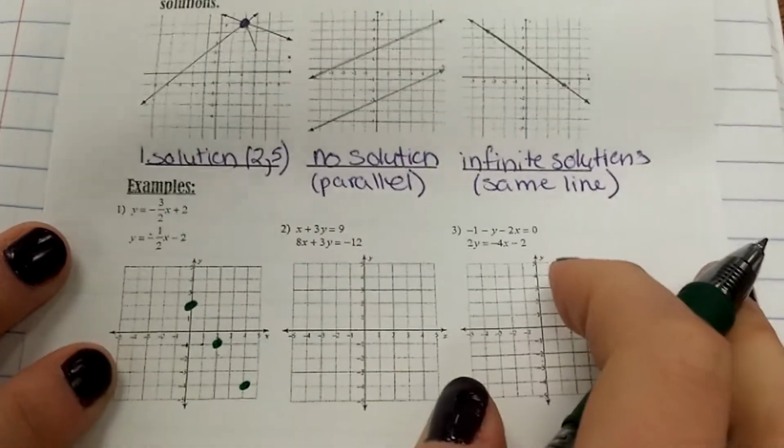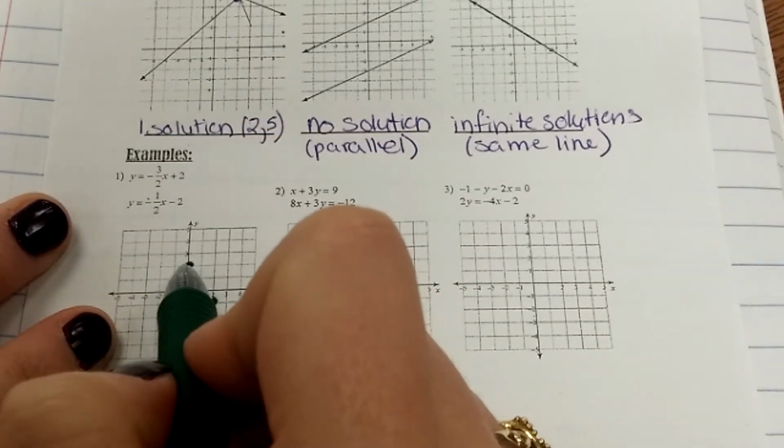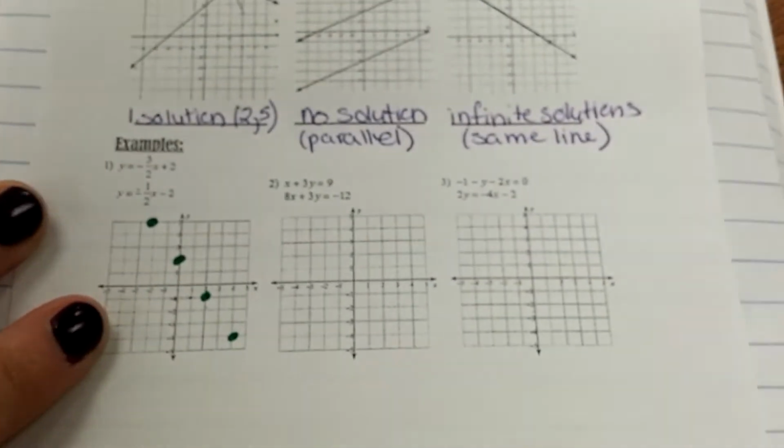Sorry, that's not the left. I get my left and right confused apparently. This is down 3 to the right 2. And I'm going to go up 3 to the left 2. And that gives me all the points that'll fit on my graph.